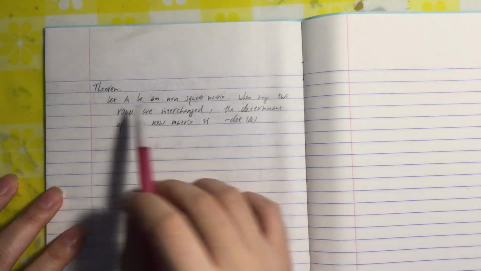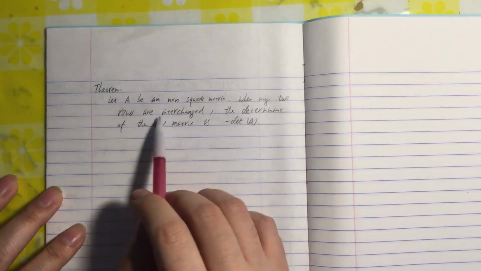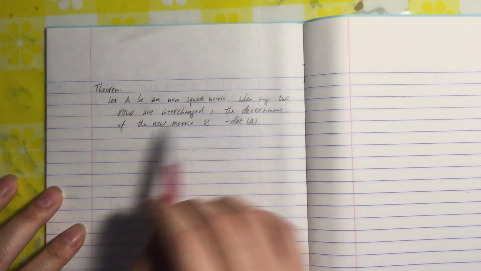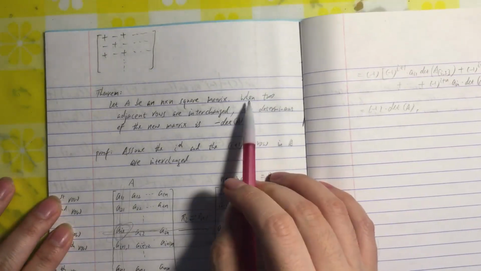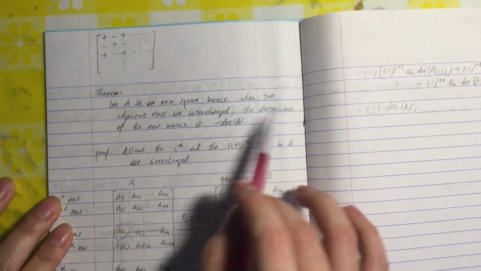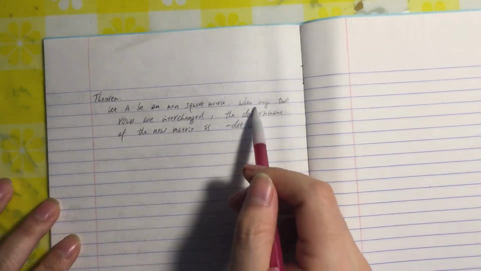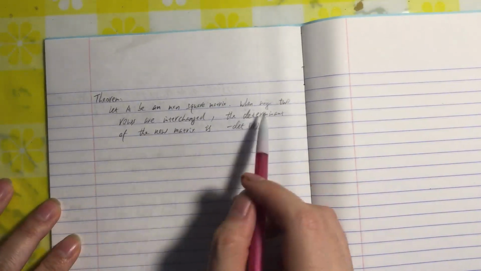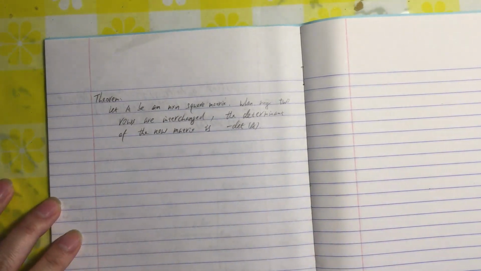Next theorem. Let A be an n by n square matrix. When any two rows are interchanged, the determinant of the new matrix is negative determinant of A. This theorem looks very similar to the previous theorem. The previous theorem says when two adjacent rows are interchanged, the determinant of the new matrix is negative determinant of A. This theorem says when any two rows are interchanged, the determinant of the new matrix is negative determinant of A. How can we prove this theorem?